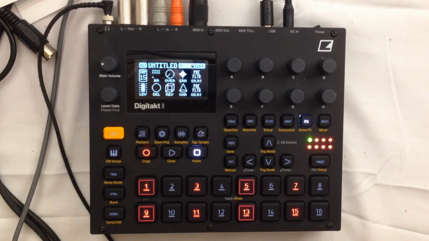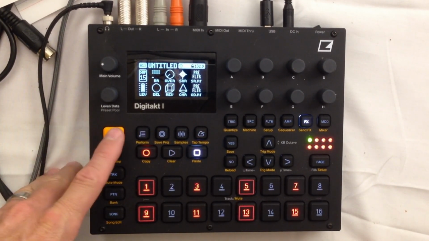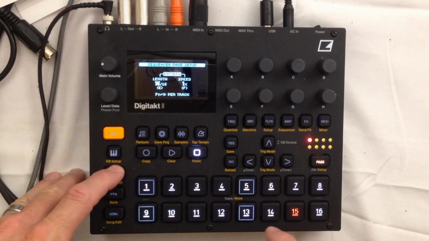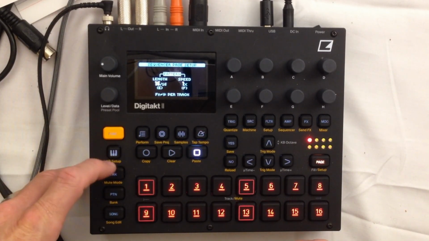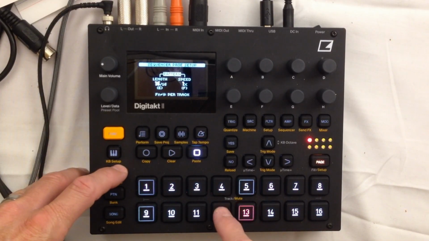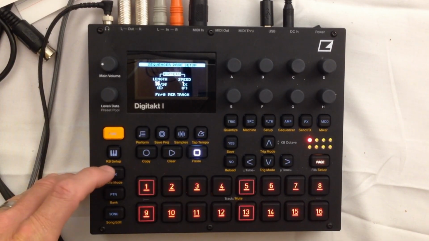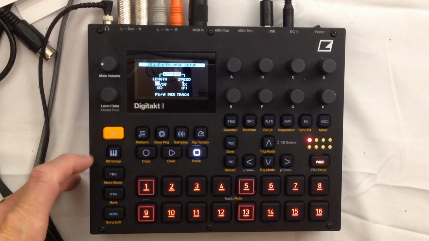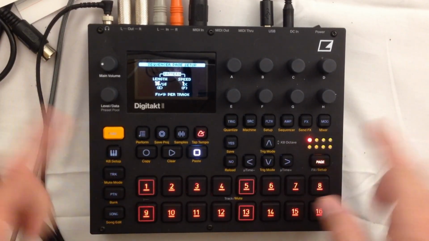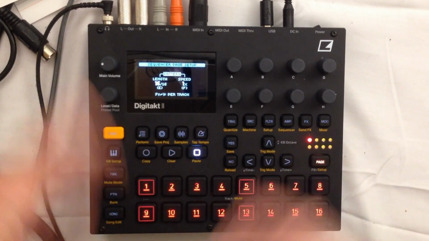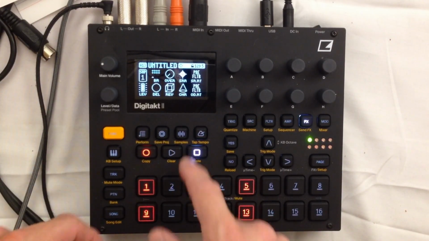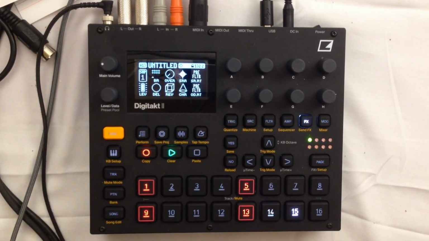Now, I think I just set them all to 1 bar again because they were individual. Let's find out. Does that sound good?